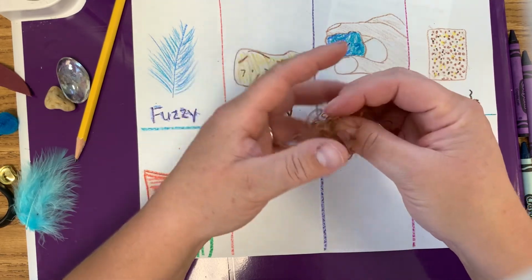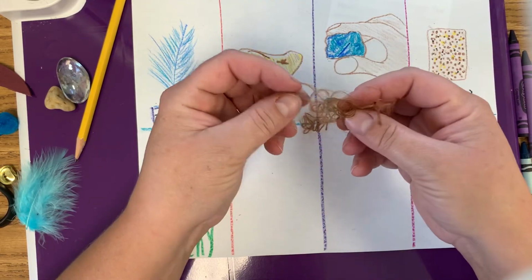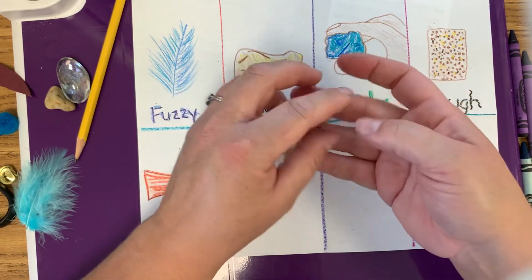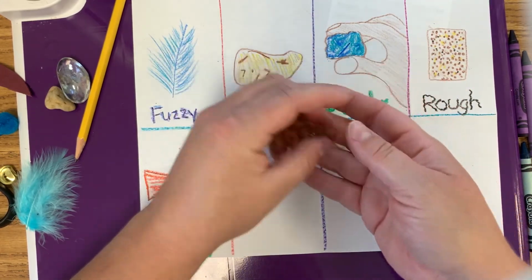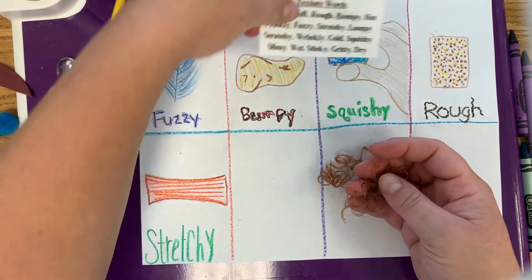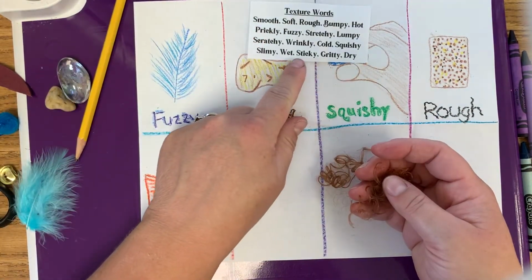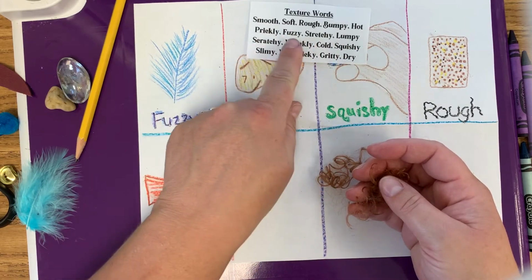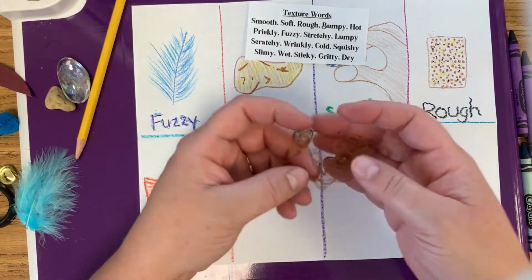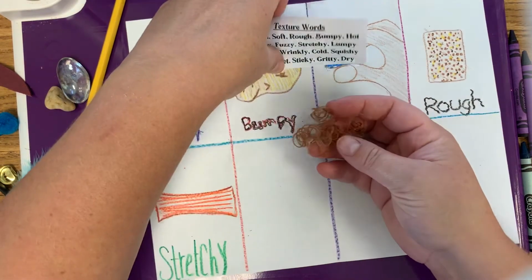So it kind of feels stringy. I mean, it does feel soft. I could write soft, but I wanted to try to come up with a different word, but it's not sticky. It's not slimy. I already have fuzzy. I think I'm going to use this as soft.